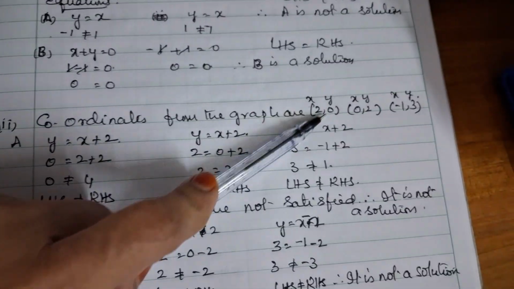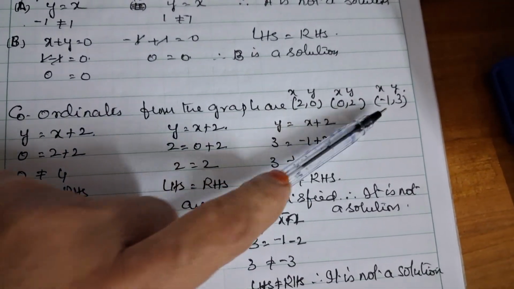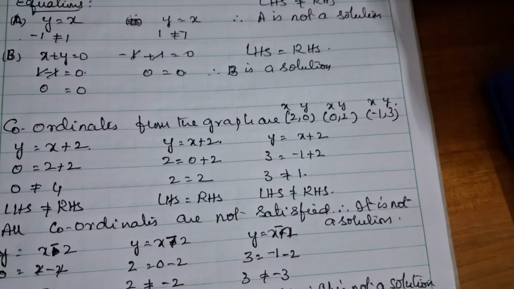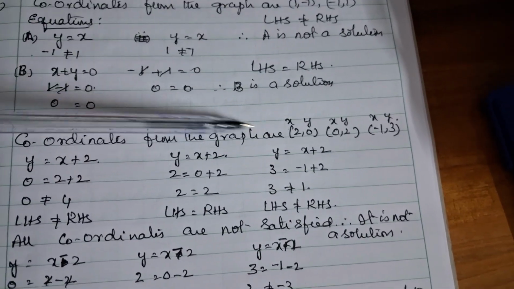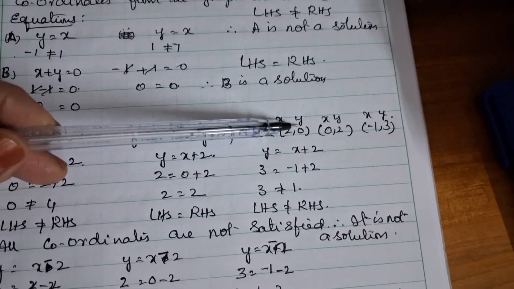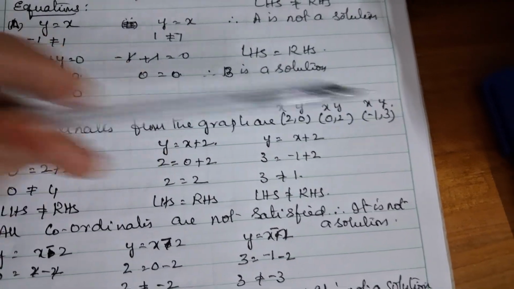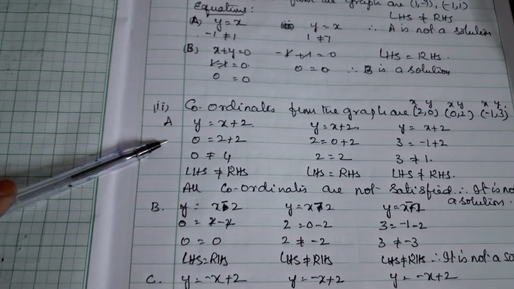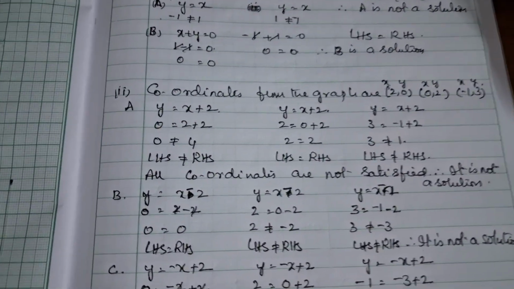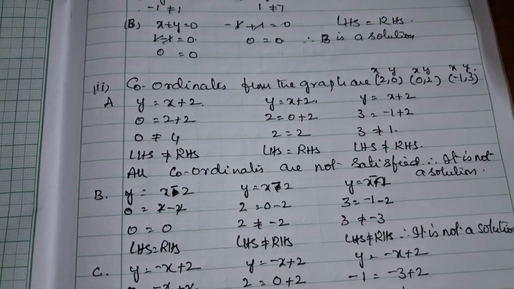The coordinates that are given, you see children, I have taken (2, 0), (0, 2), (minus 1, 3). If you want, you can check with the book I have already shown. This is x, this is y. So, equation A is y is x plus 2. Since 3 values are given, we have to go for 3 solutions.